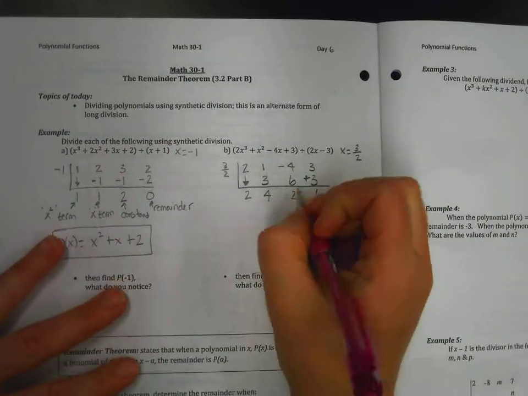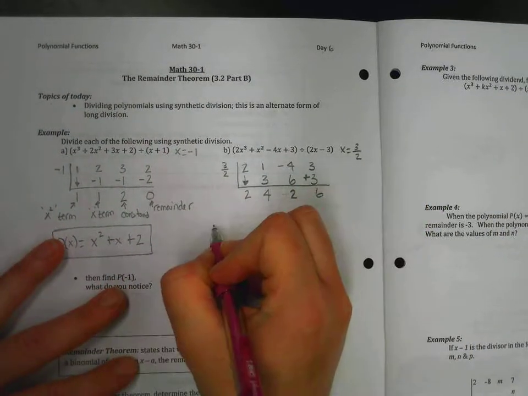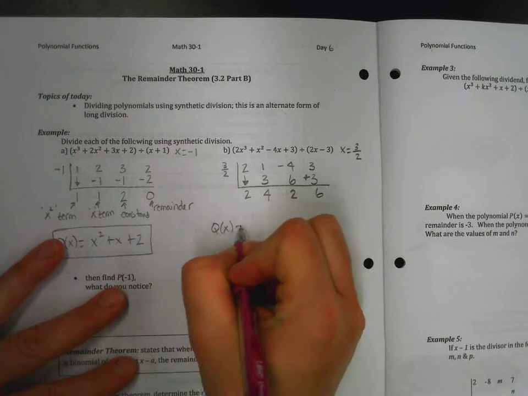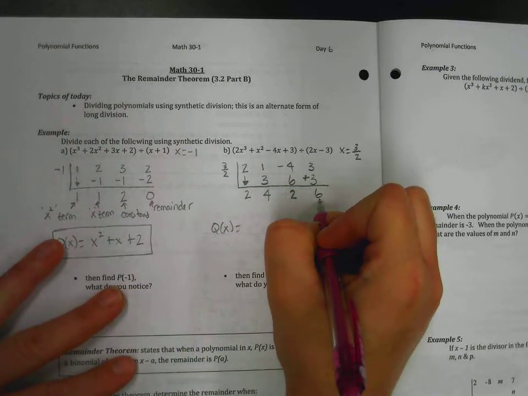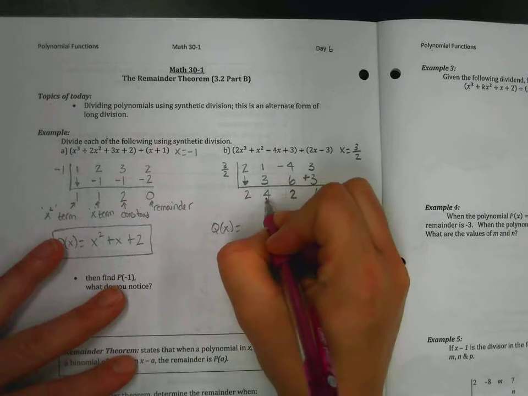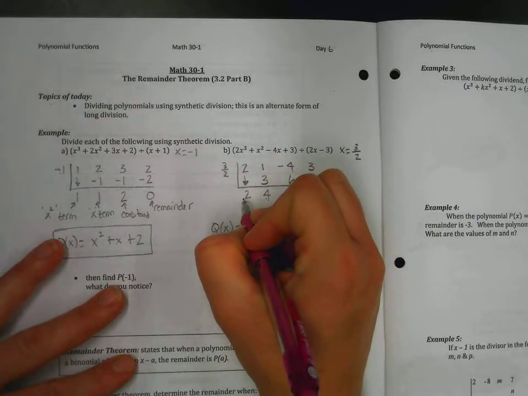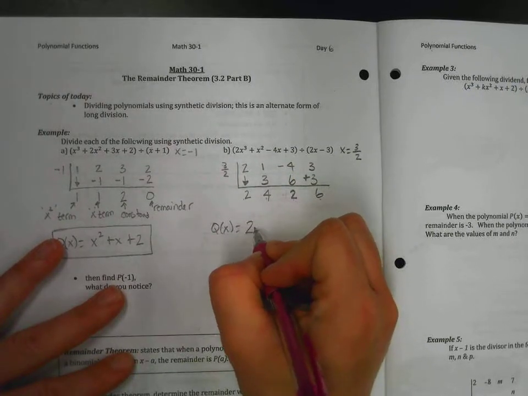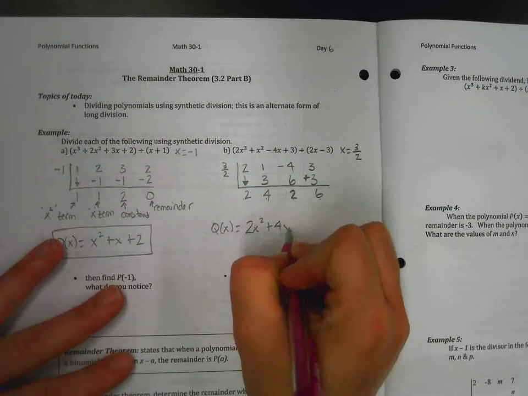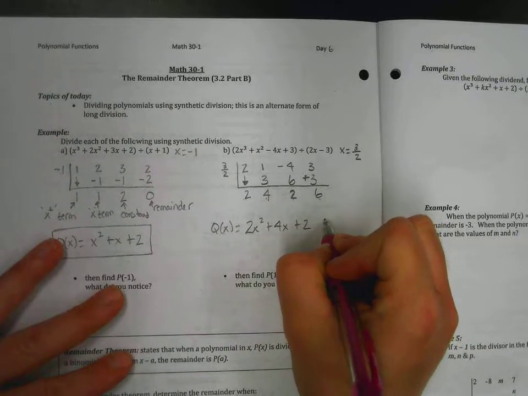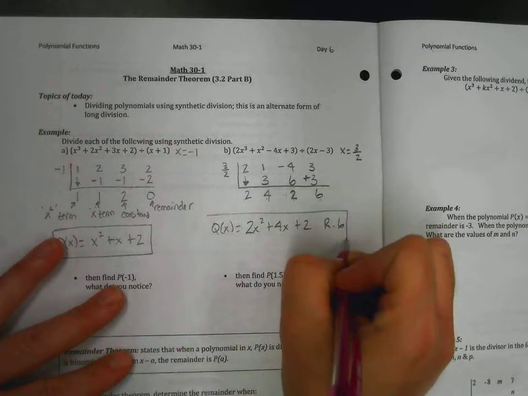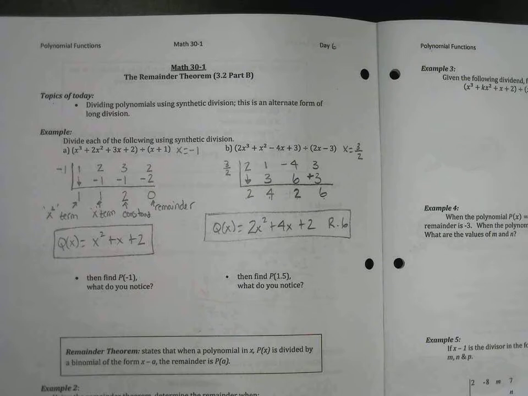All right, so I'm done. So my quotient would be, remember, this is my remainder, this is my constant, this is my coefficient on the x term, and this is my coefficient on the x squared term. So my quotient would be 2x squared plus 4x plus 2, remainder 6. Done. And that is synthetic division.